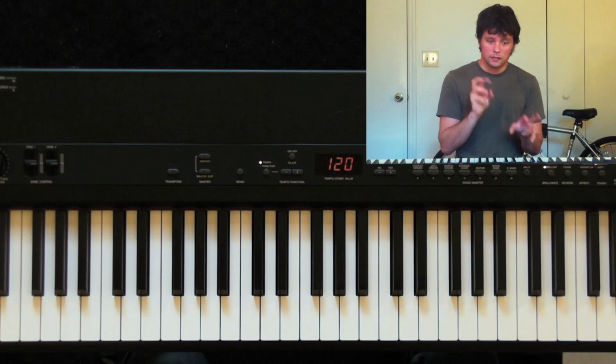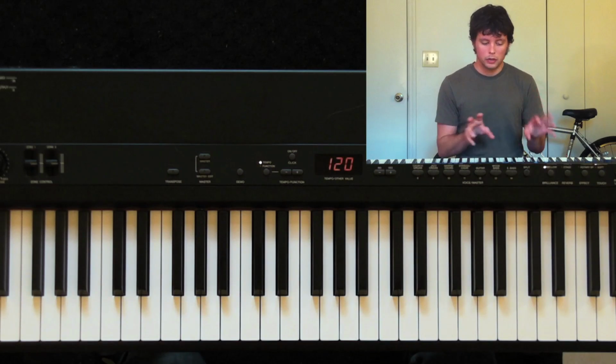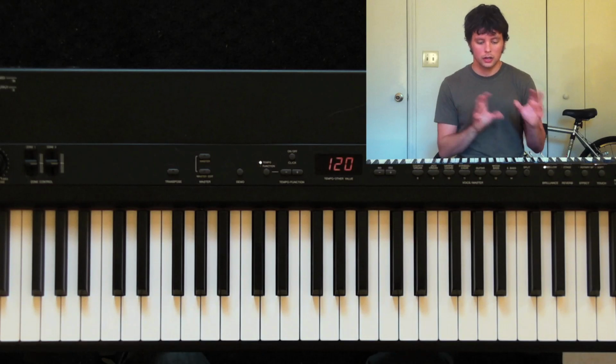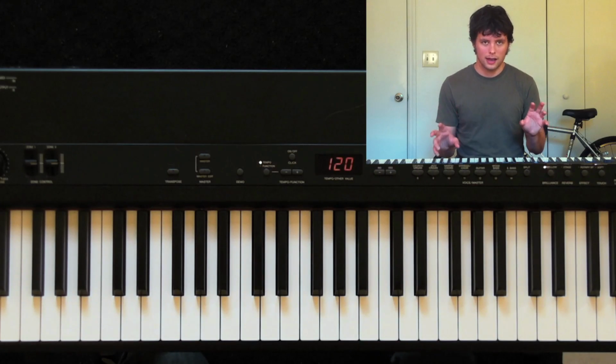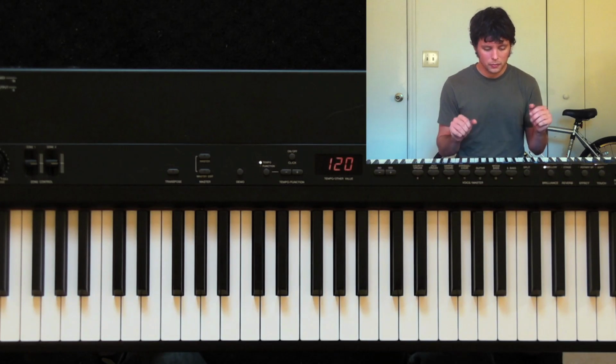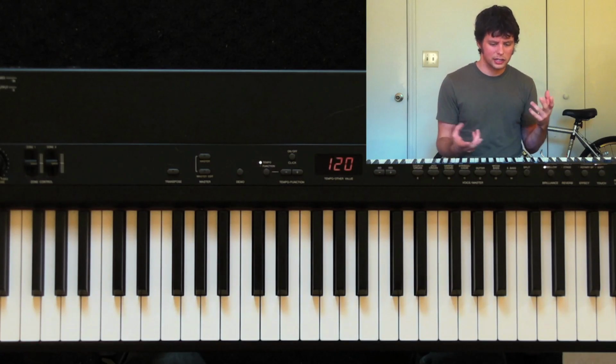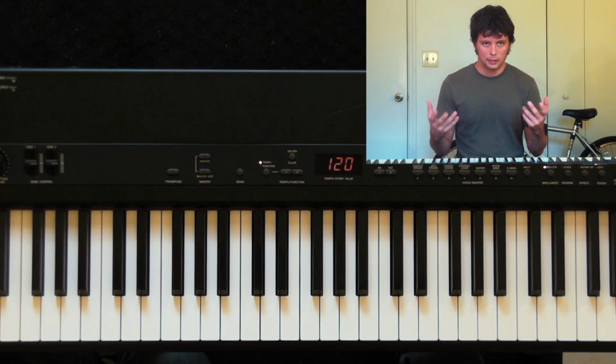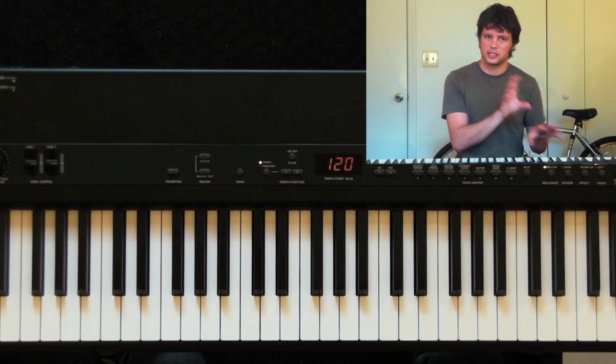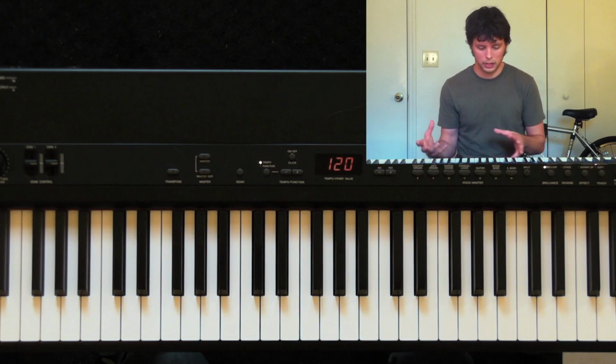Now, keys fall into two different categories. I'm going to show you both of them, but we're going to start with what are called major keys. There are major keys and there are minor keys. And they both have different sounds to them. The major key, which is what we'll start with, has a brighter, happier sound to it. Typically, the minor key has a sadder, moodier sound. So we'll start with the major one.